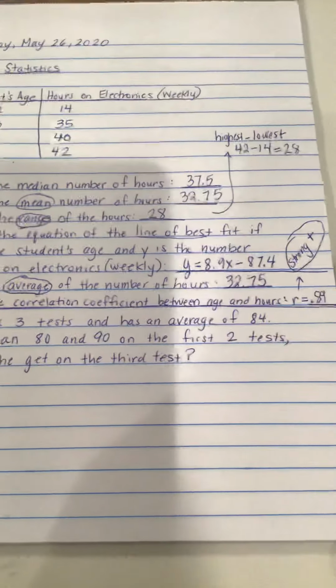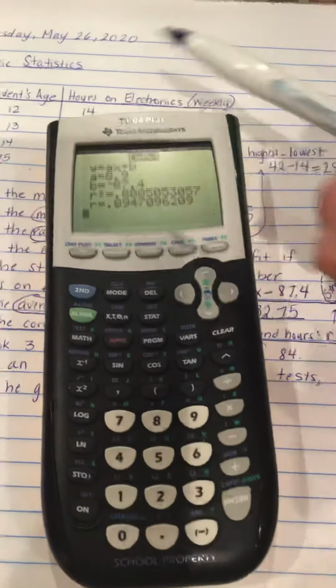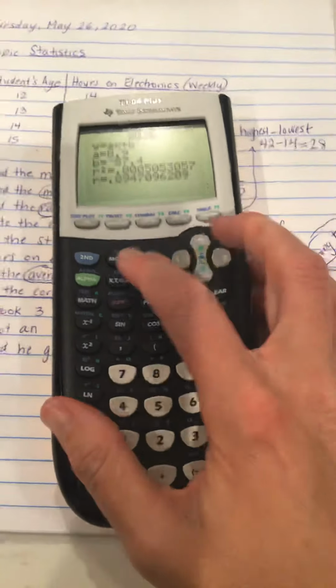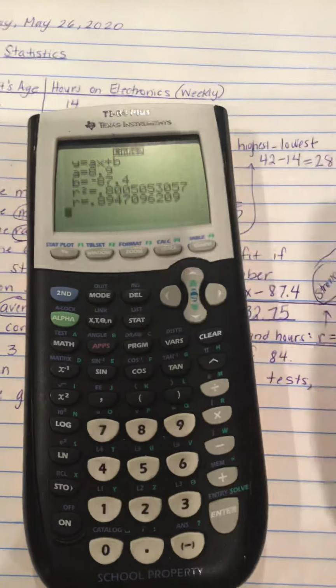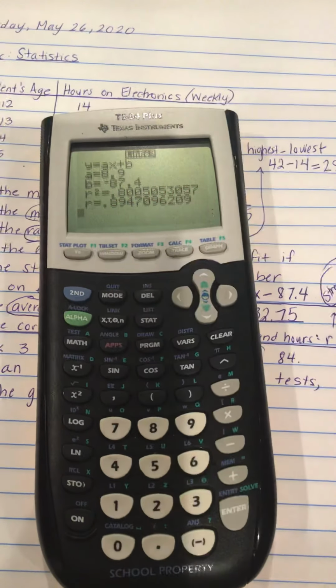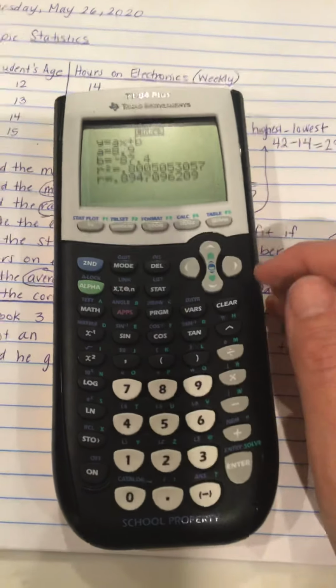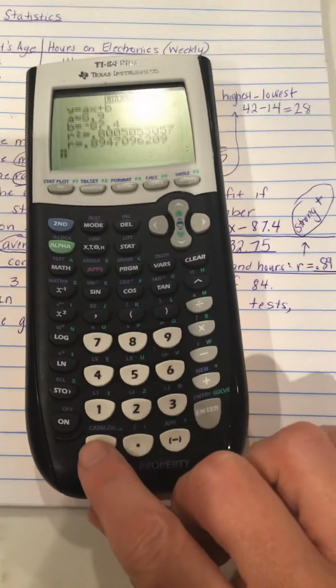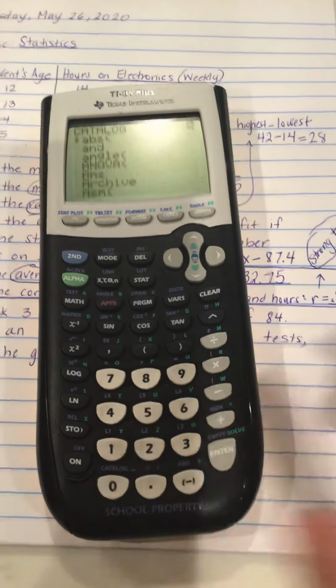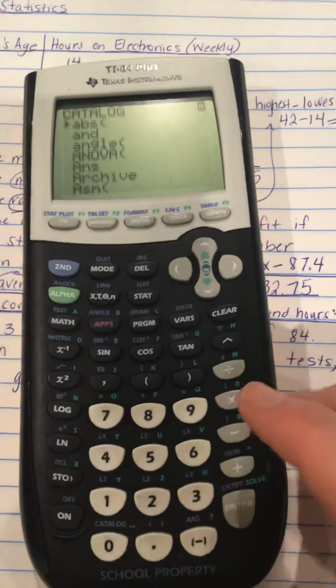Okay, now on here, this R might be missing on yours. So I'm going to show you how to get it off and get it back on so you could see how to get this correlation coefficient. So do this with me. Hit second, and above 0 is catalog. That gets you anything you need from your calculator.